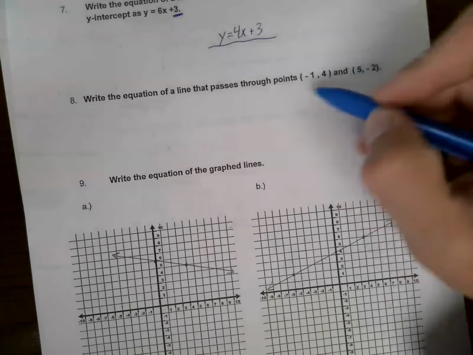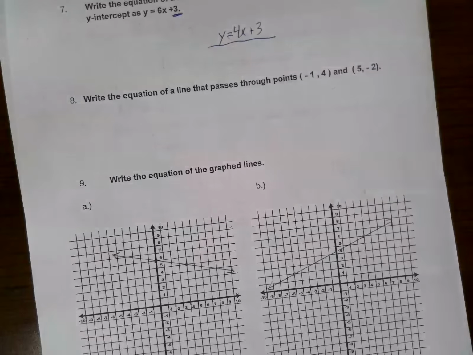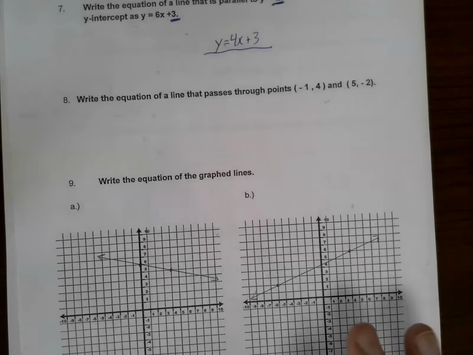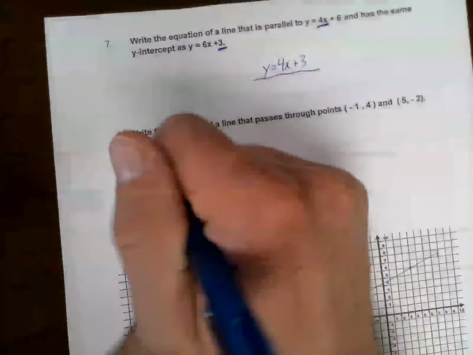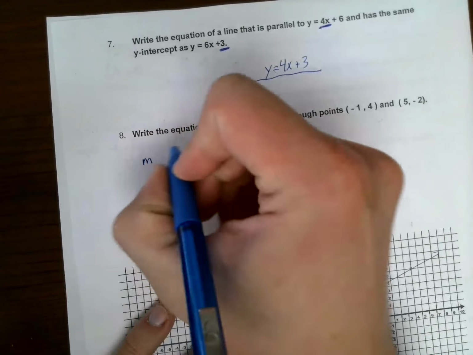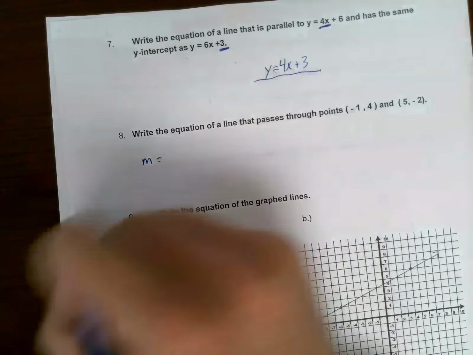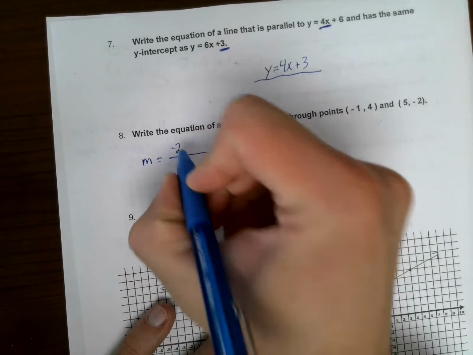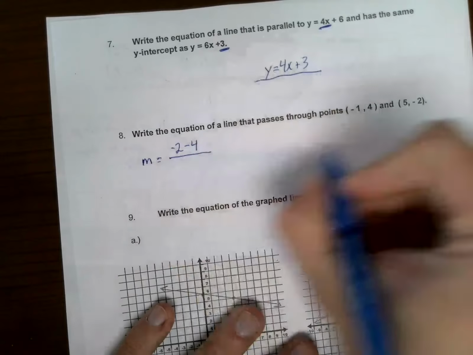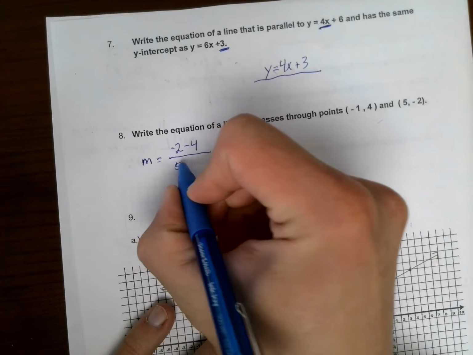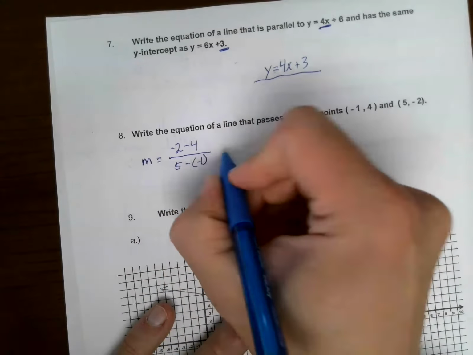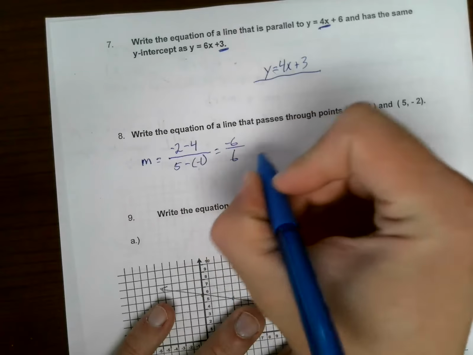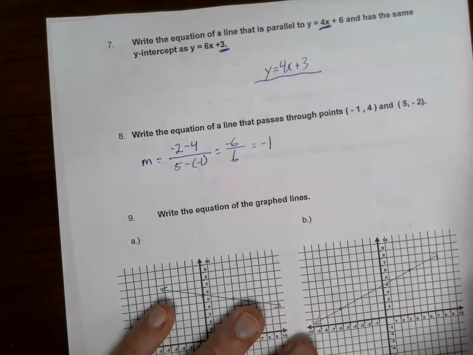Write the equation of a line that passes through this point. So I have 2 points. Neither of them is the x or y intercept, so I'm not going to use standard form. I'll eventually use point slope form, but first I need to find the slope. We've been doing this for a while, so I take my y's and subtract, so -2 minus 4, and 5 minus 1 minus -1, excuse me. I get -6 divided by +6, so -1 is my slope.